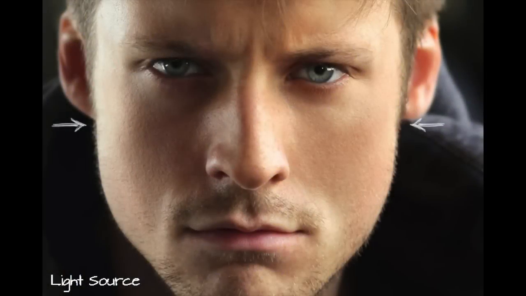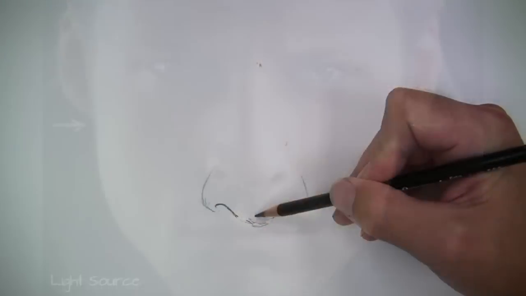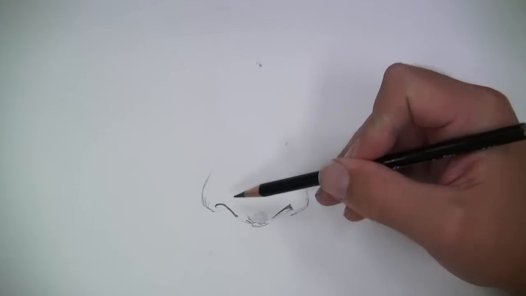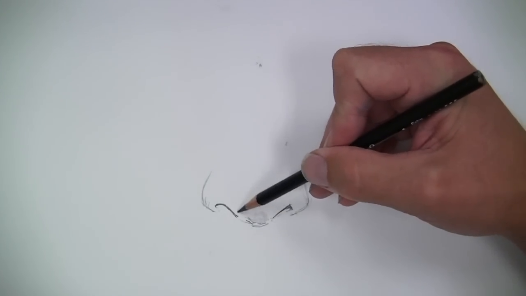Now that we've got our 4 lines drawn, we can consider the light sources. And in this image, we have 2 light sources originating from either side of the subject, and there's one originating from above as well. So this is going to affect the value or the shading that we add to the nose. We'll start right at the bottom portion of the nose, adding the shading.